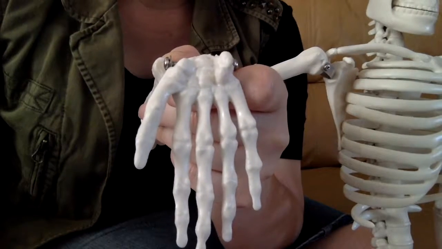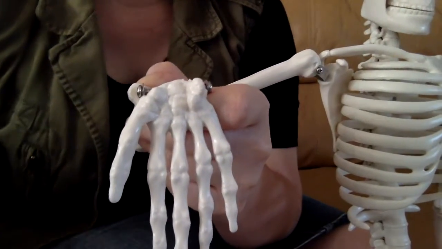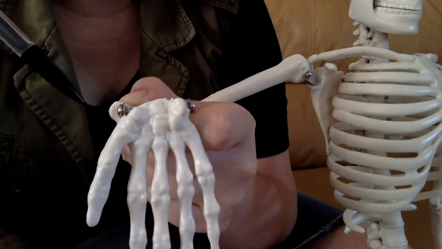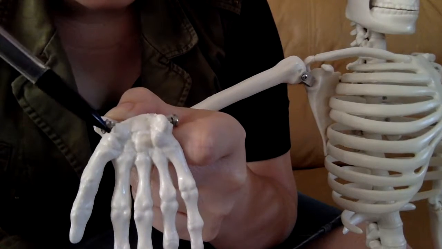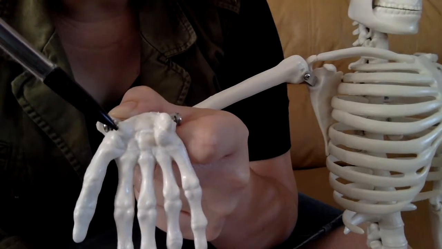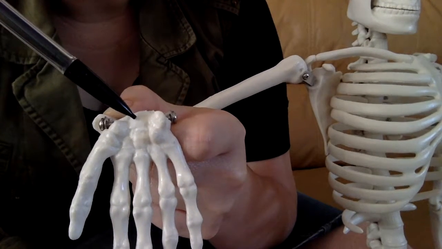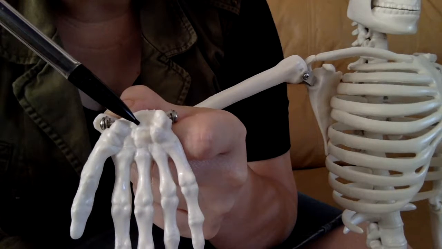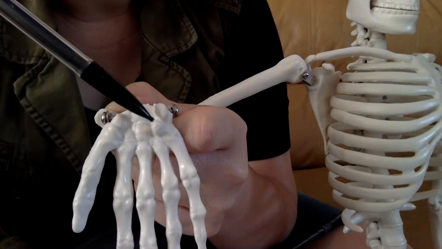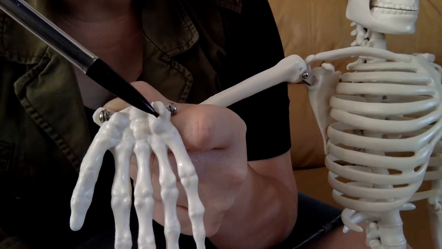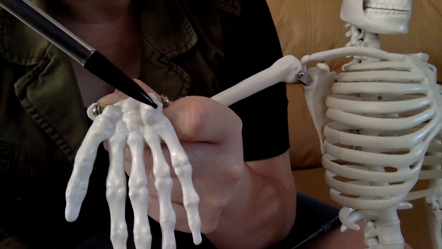We are now going to go over the carpus, which is this region here. And in the carpus, we have the proximal row, which is lateral to medial. We have here the scaphoid. We then have the lunate. Next, we have the triquetral. And lastly, we have the pisiform next door right here.